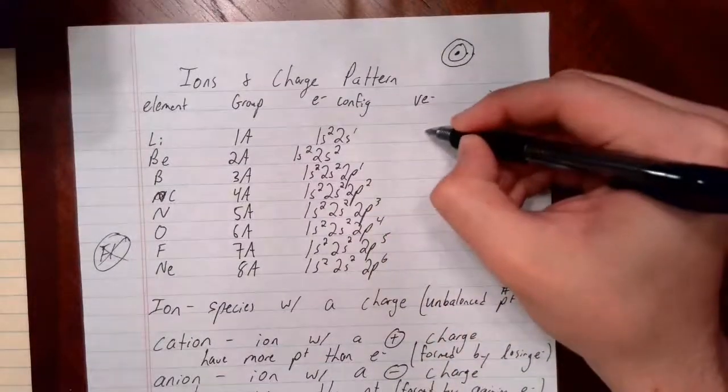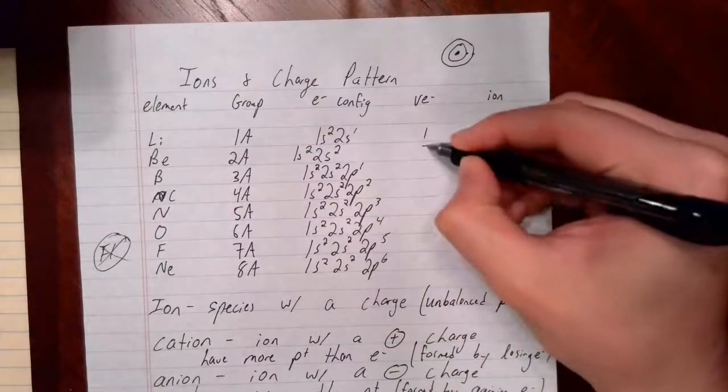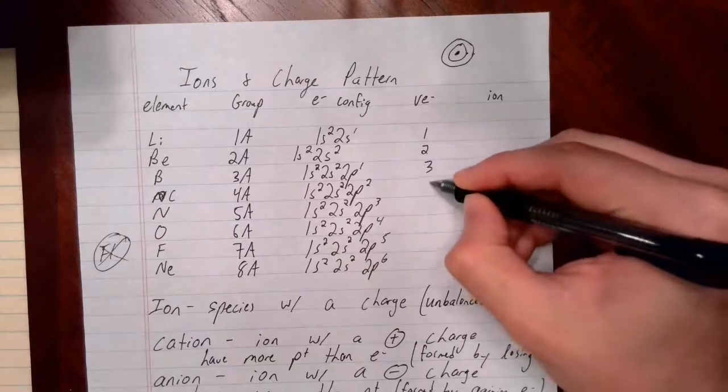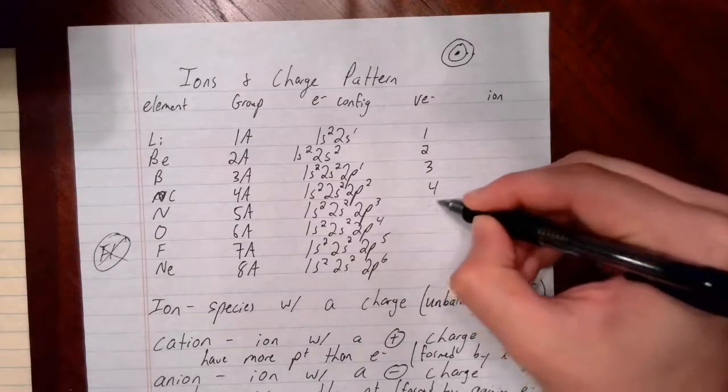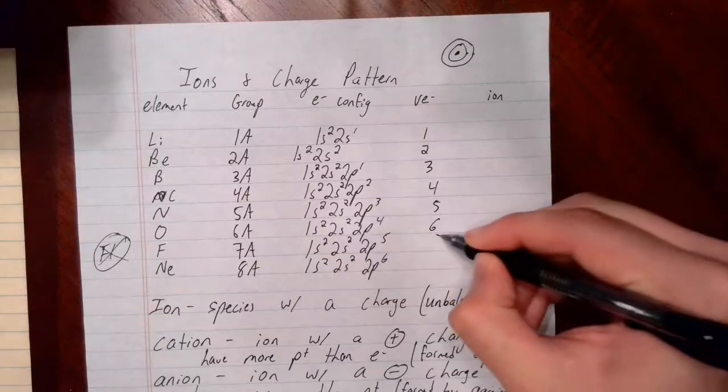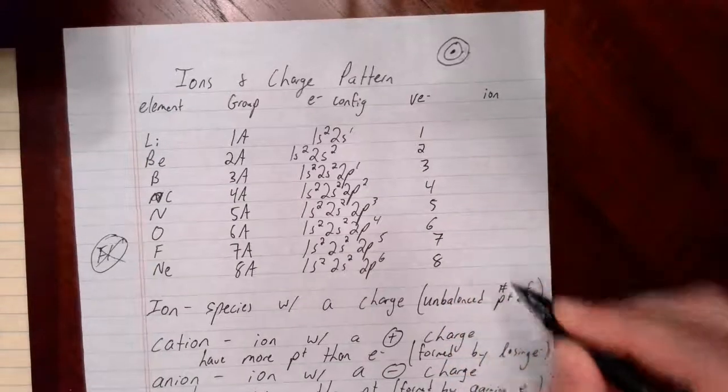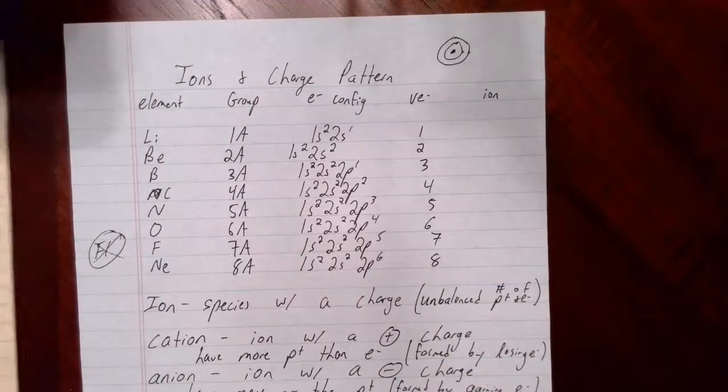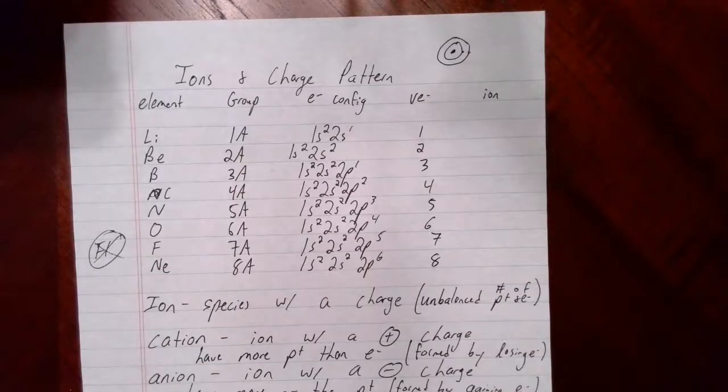So lithium has 1 valence electron, beryllium has 2, boron has 3, carbon has 4, nitrogen has 5, oxygen has 6, fluorine has 7, neon has 8. Okay? So you've learned probably in physical science classes that 8 is the magic number that atoms want to achieve as far as their number of valence electrons go.